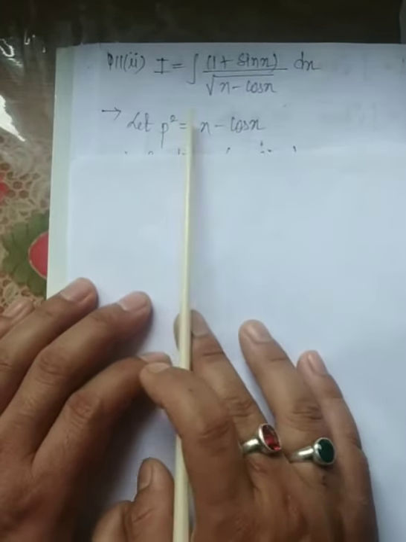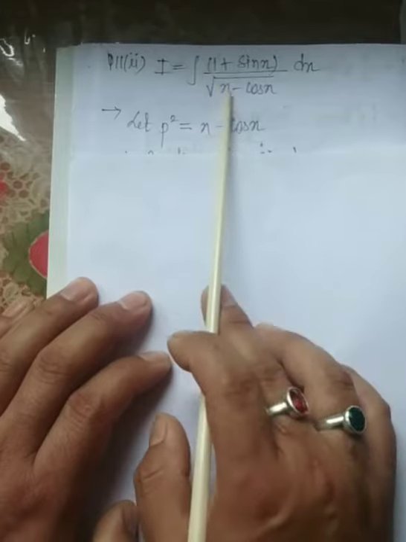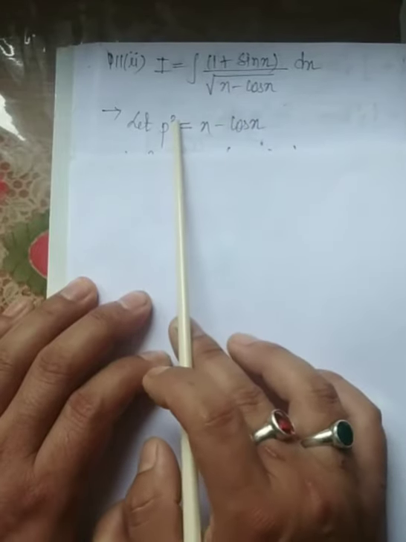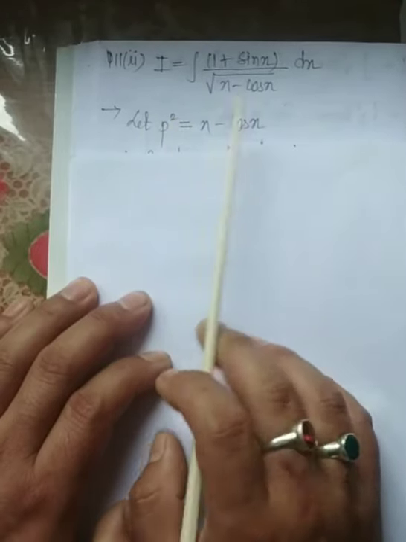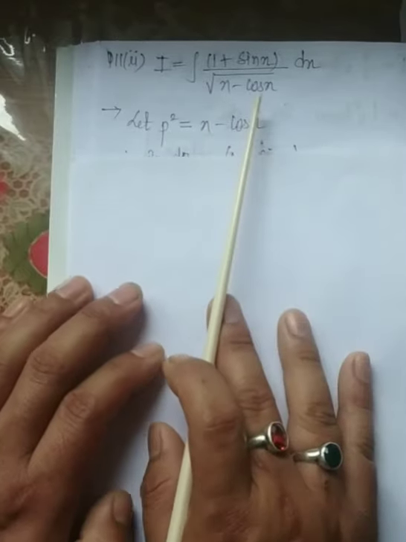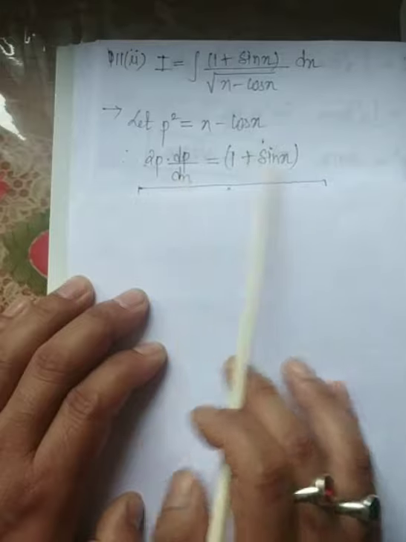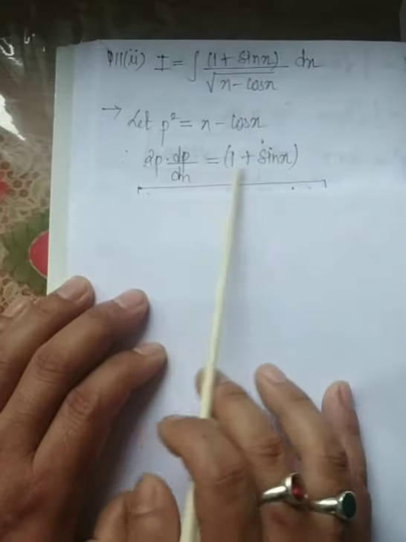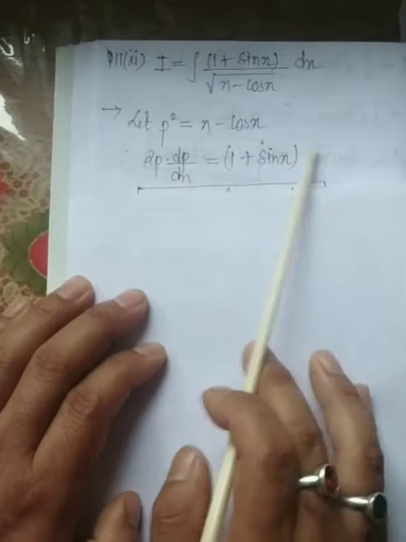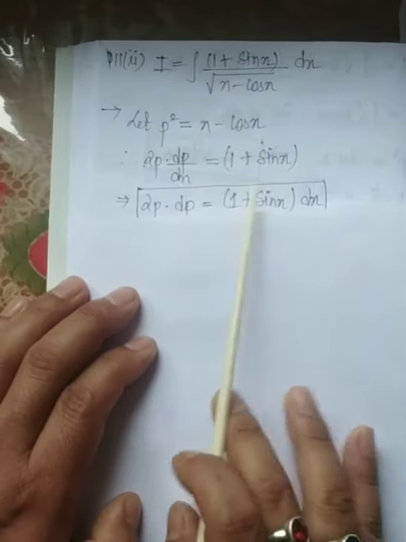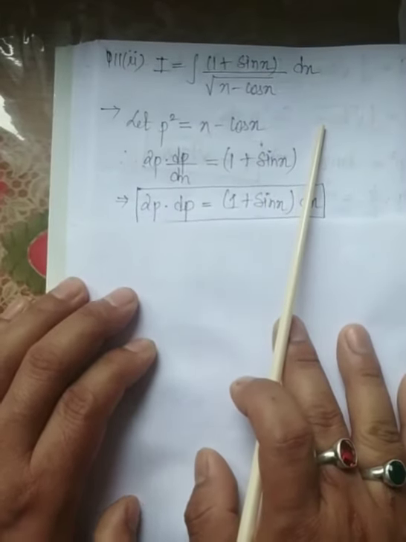So on p square, you'll get this. This is your p square. Okay, so differentiate with respect to x. 2p dp by dx is equal to 1 plus sin x. You cross multiply with dx. So therefore we get 1 plus sin x dx is equal to 2p dp. That is this. Isn't it or not? So the next step is easy now.